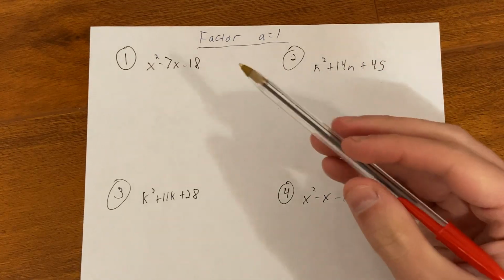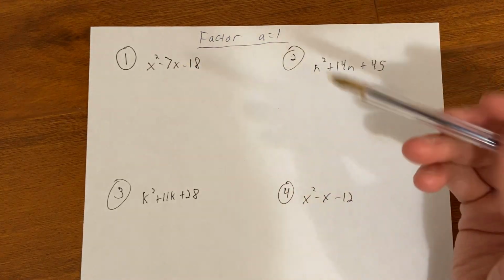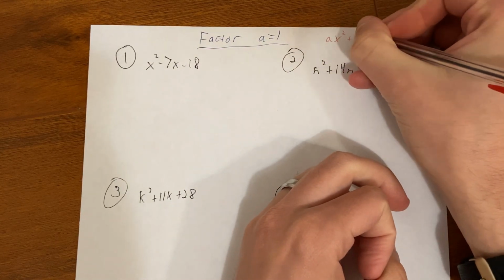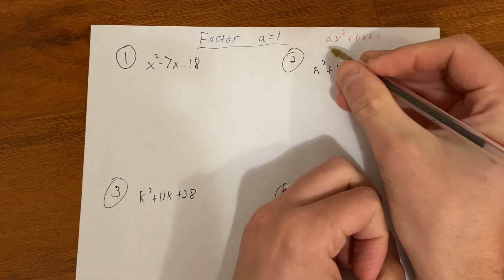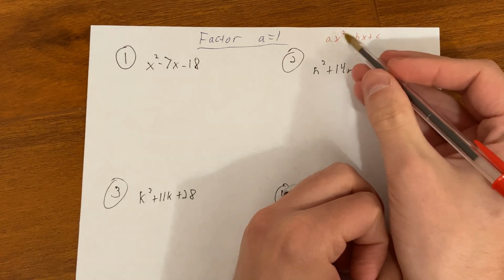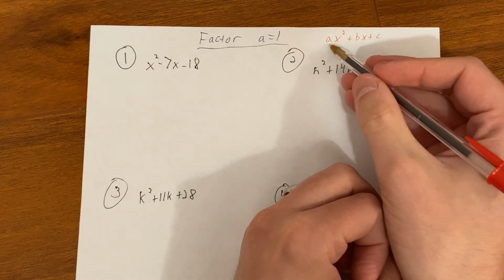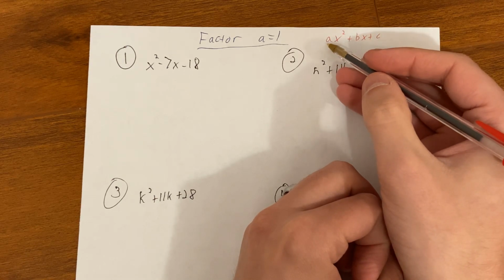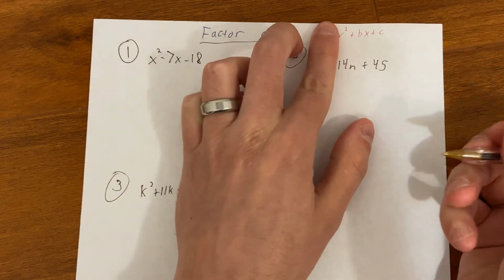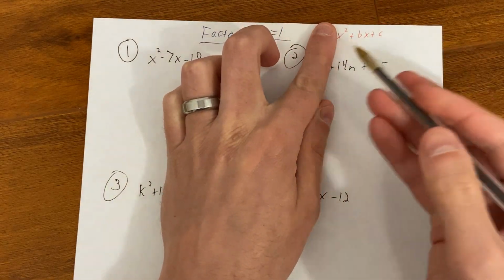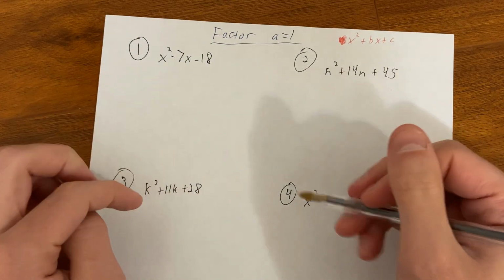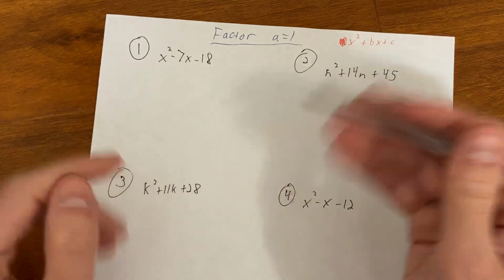But here we go. This is how to factor when a equals 1. If you forget what a equals 1 means, it's talking about quadratics, ax squared plus bx plus c, meaning there are three terms. The first term is the x squared, and the number in front of it is a, so a equals 1. And 1 times this just means it's not going to be there. You're going to have x squared plus stuff. That is what we're factoring today. So all these are x squared, n squared, k squared, whatever, but there's no number in front. We're not even doing GCF.